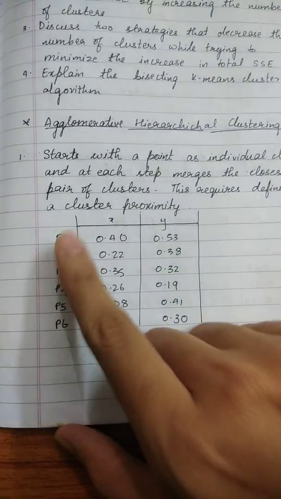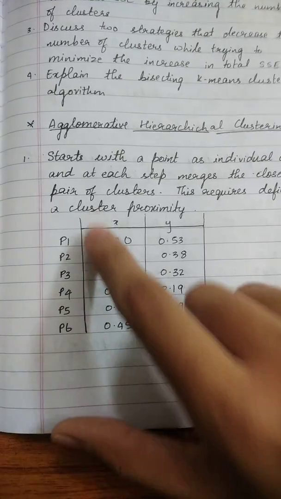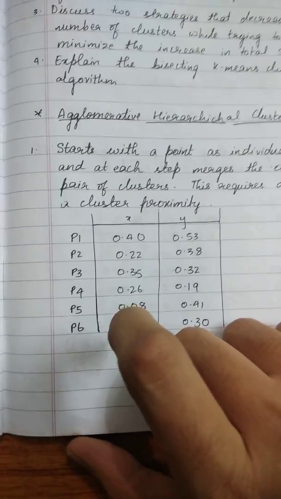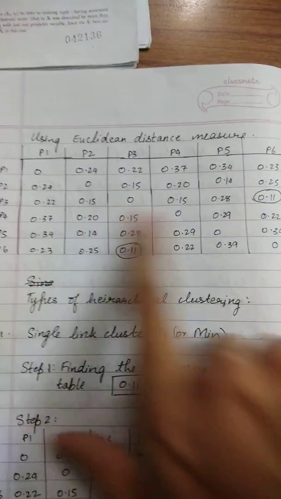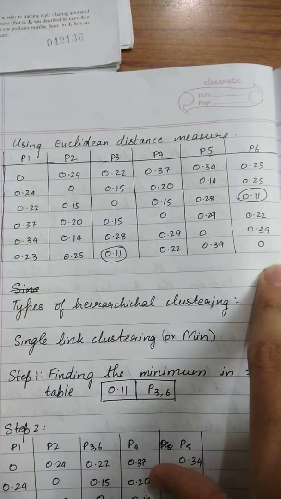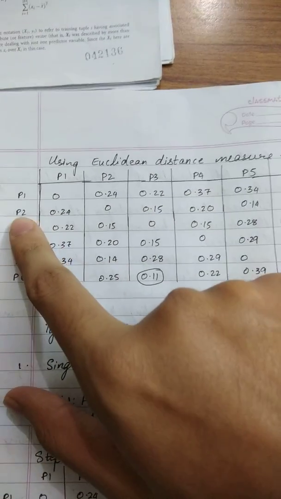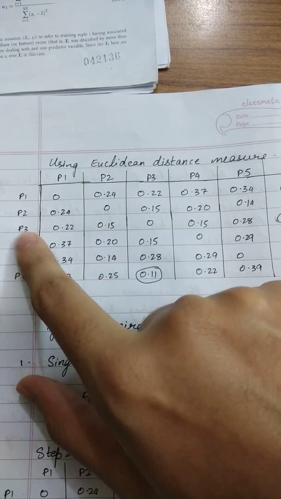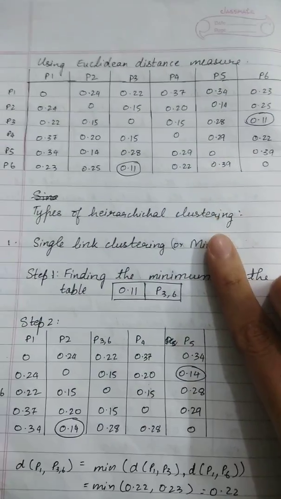So the sum will give you 6 points with their x and y coordinates, and you need to find out the Euclidean distance of each point with every other point. So once you've done that, you get a different table. If you know how to get Euclidean distance, you end up with a table like this where the diagonal elements are 0 because the distance between a point and itself is 0. And then for each x and y coordinate of P1, P2 and P1, P3 and P2, P3, you should calculate the distance. So this is the initial preparation that you need to do for the sum.